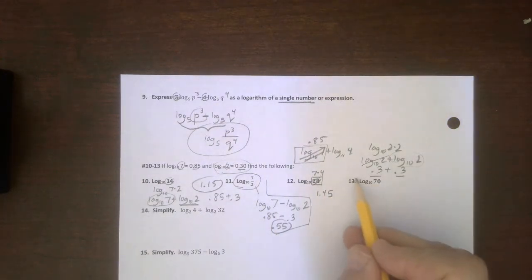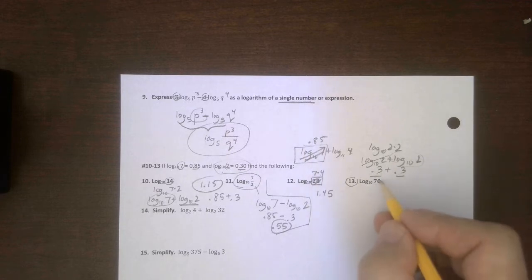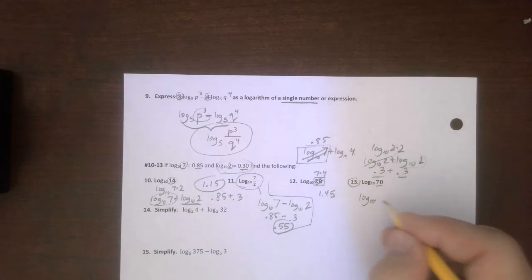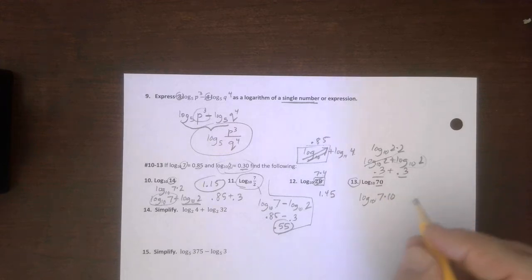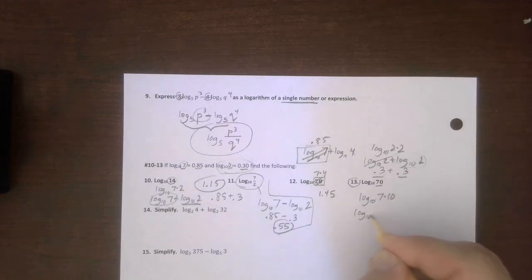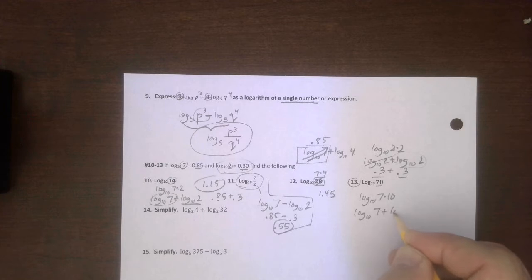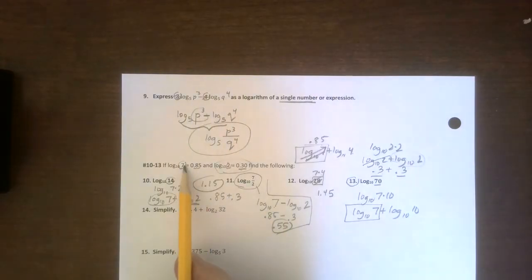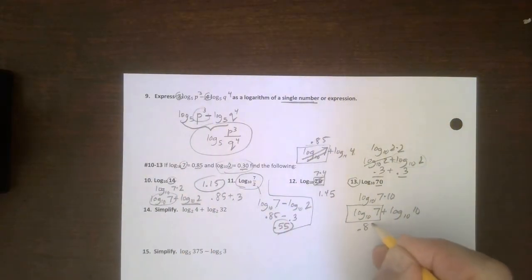This one's got a little twist to it, so watch this. We're going to take this, we're going to go 70, we're going to turn that into 7 times 10. That will split into 2 by using addition. This one is easy because they tell us what it is. It equals 0.85.